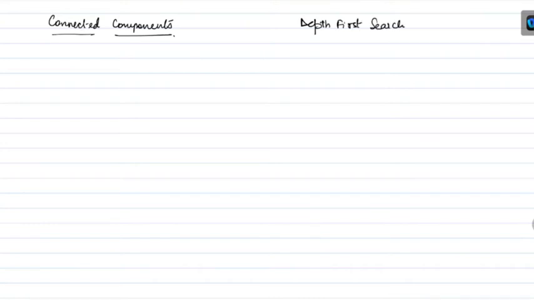So today we are going to talk about connected components. And we are going to discuss a depth first search based method to find the connected component.